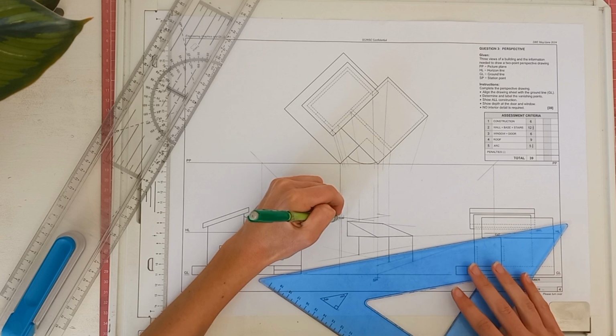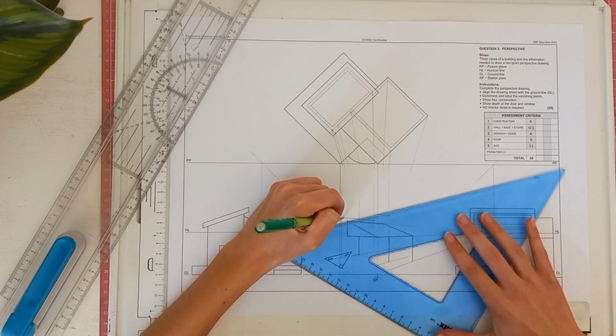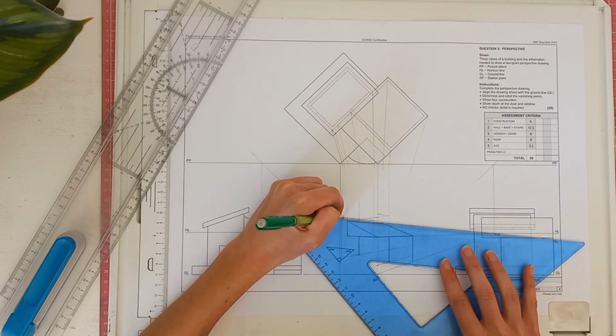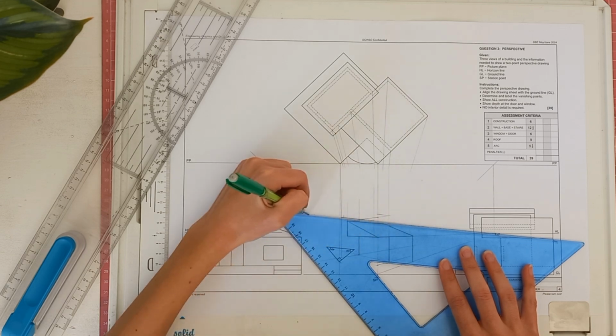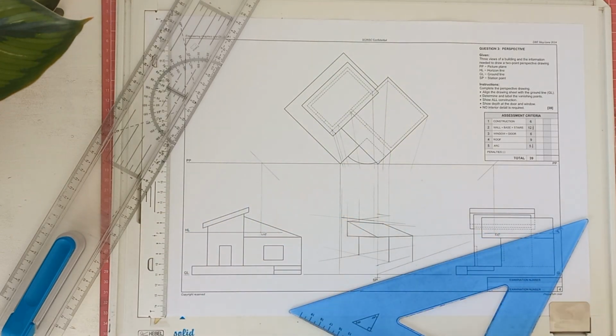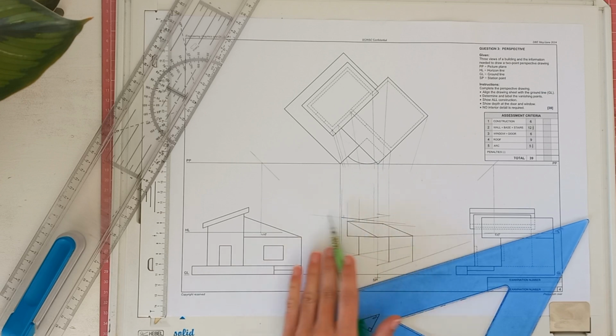So from this line here, we are going to make a line going to the right vanishing point. So you can see that it will go in this direction. It's sort of still sitting on the same plane as the line that we've just made. Okay, but now we can finally get the line that it's working on.